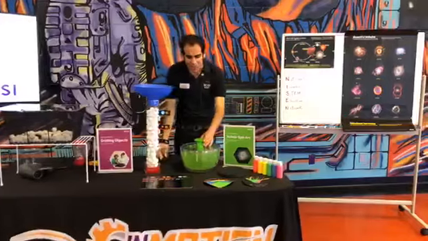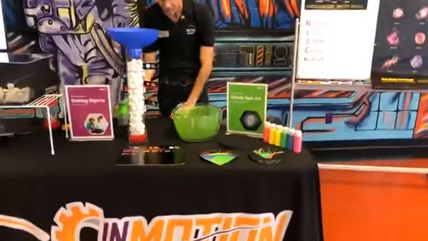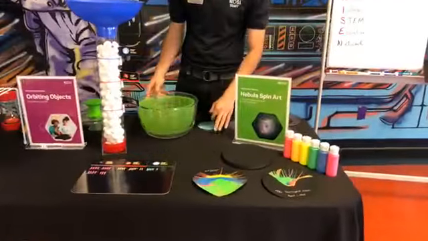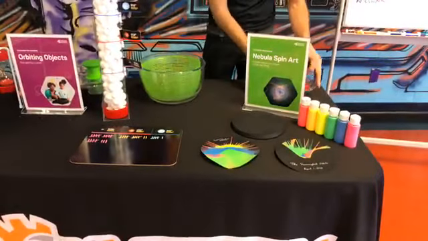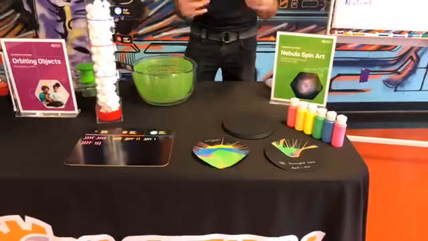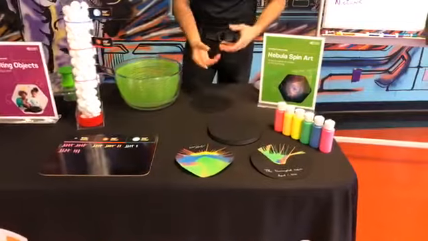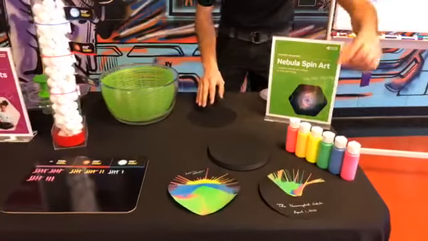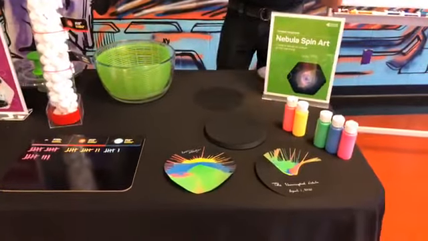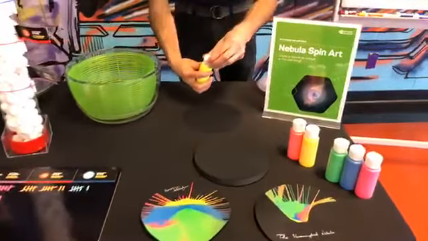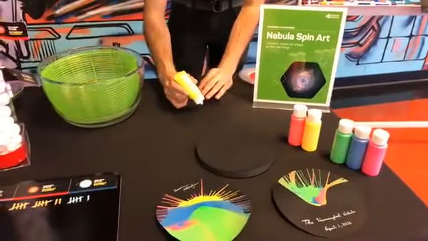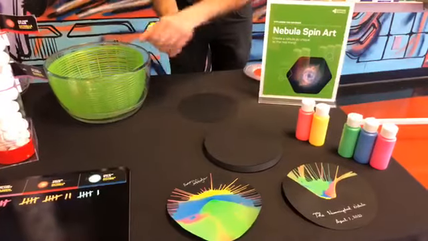So let's go ahead and actually dive into the activity. In order to create our own nebula, what we're going to do is start by using our blank canvas, our space here, and we want to add just a few drops of our paint to the very center. I'm going to start by using this very bright yellow color, and I'm going to place only, say, 5 drops.